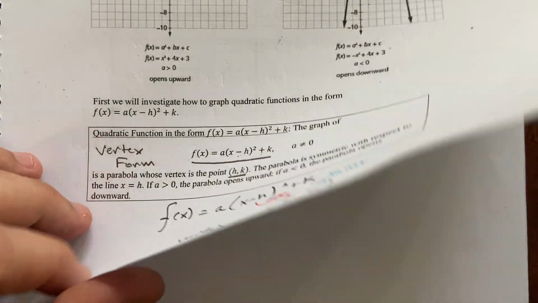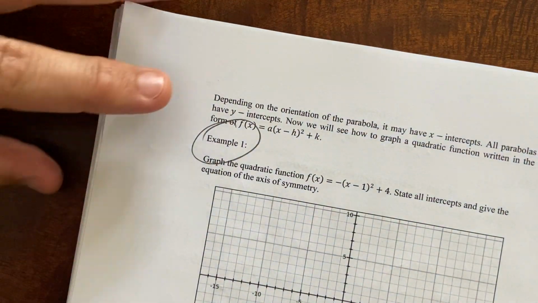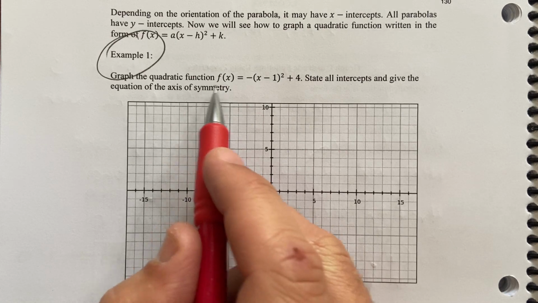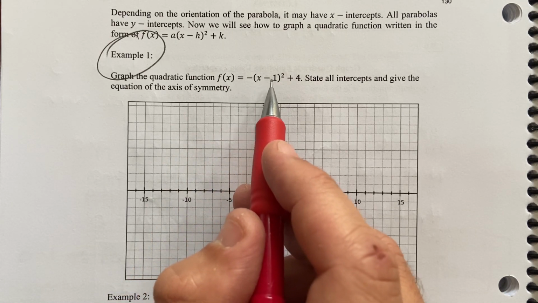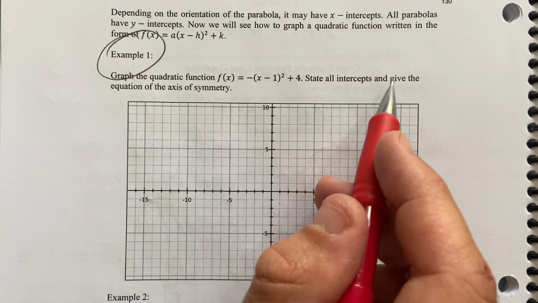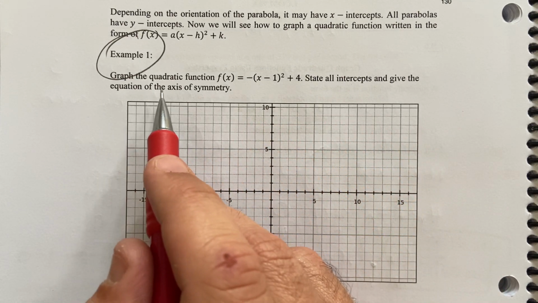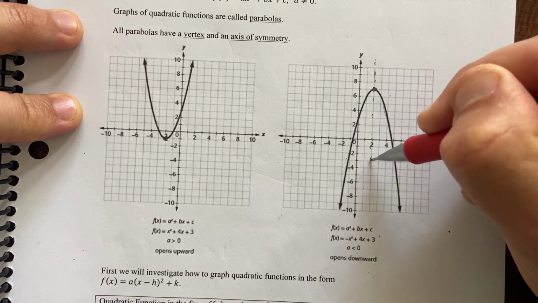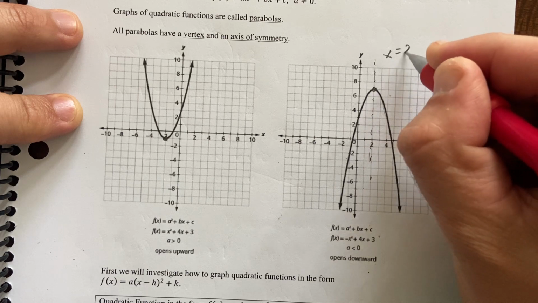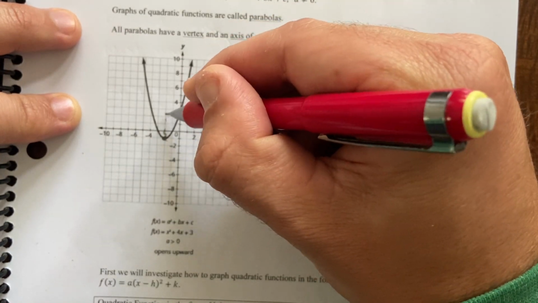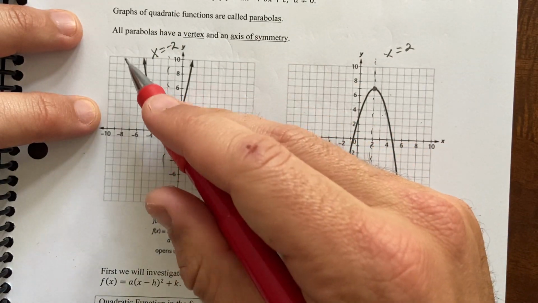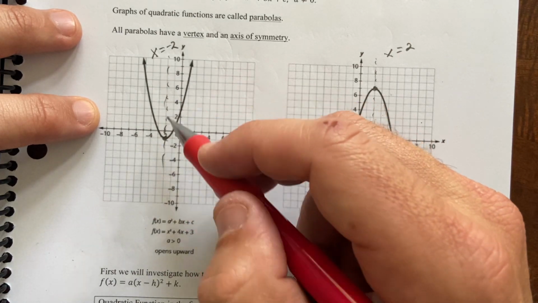All right, so let's go on to page 130. So this one says, graph the quadratic function. We have negative x minus 1 all squared plus 4. It says state all the intercepts and give the equation of the axis of symmetry. So by the way, just to identify those things on this previous page, this one would have an axis of symmetry across its vertex right here at x equals, it looks like 2. This one would have an axis of symmetry, it looks like right here at x equals negative 2. All the symmetry happens across that. Basically, this dotted line is acting like a mirror.